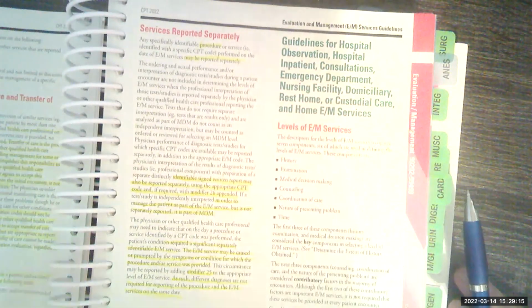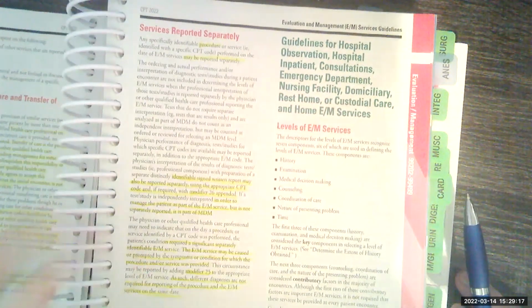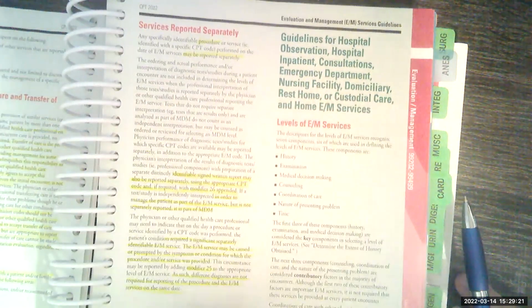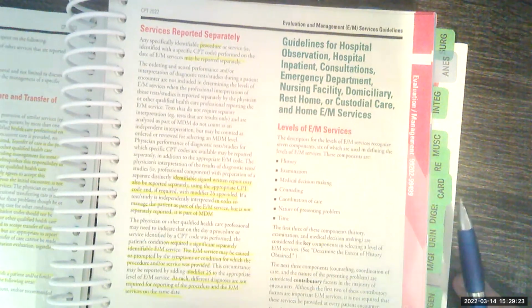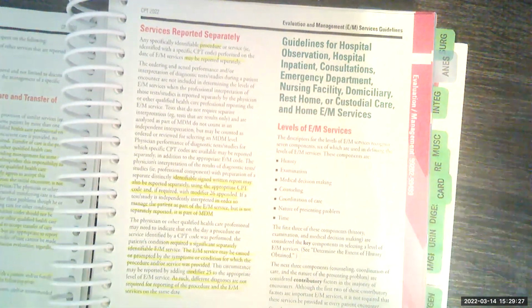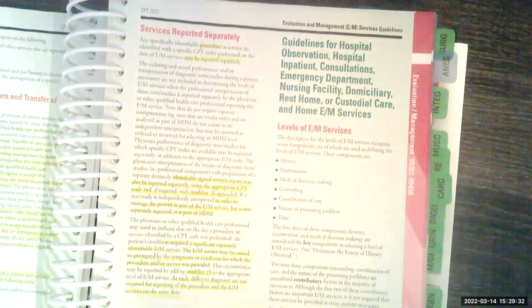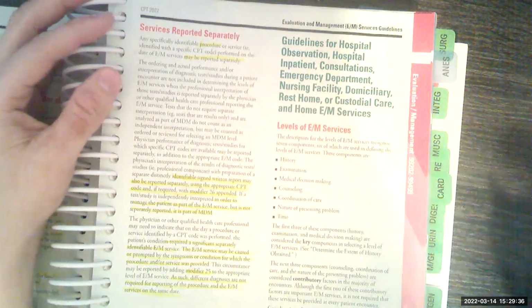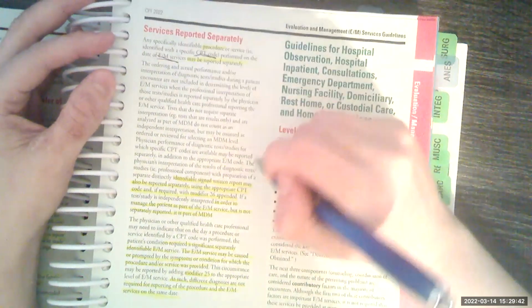All right. Services are reported separately. What we want to get from this section right now, we're going to get into more details on how to do all kinds of different things with reporting separately, or reporting significantly more than anticipated services, stuff like that. We're going to get into all of that later. But what you need to know today is that you can use other CPT codes and E&M codes at the same time.